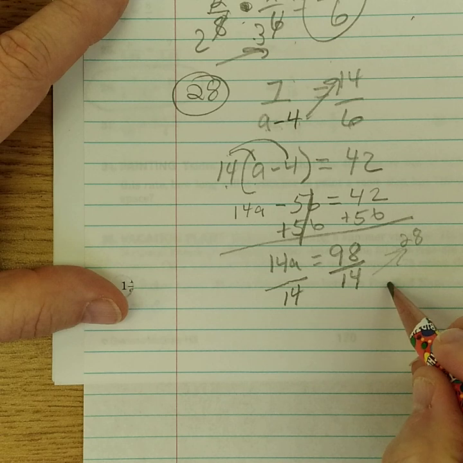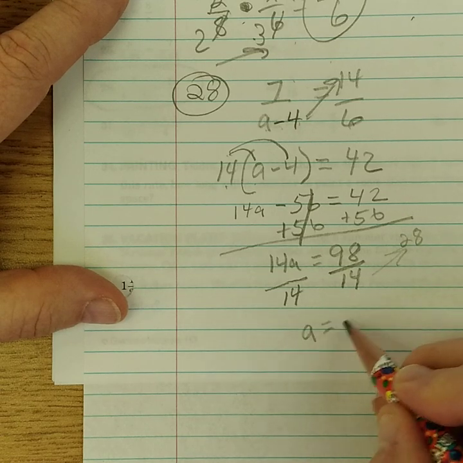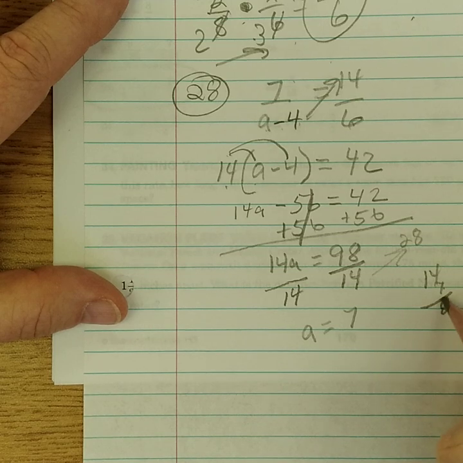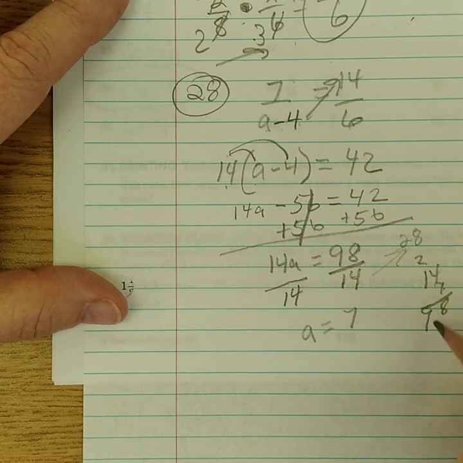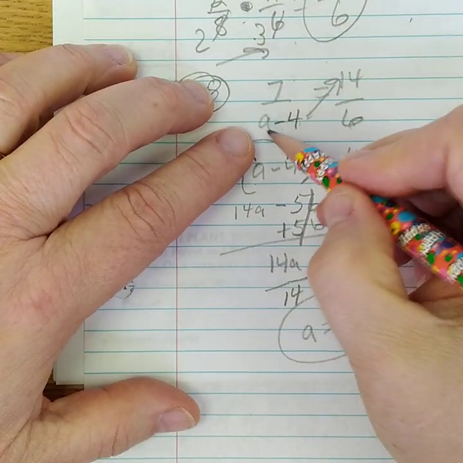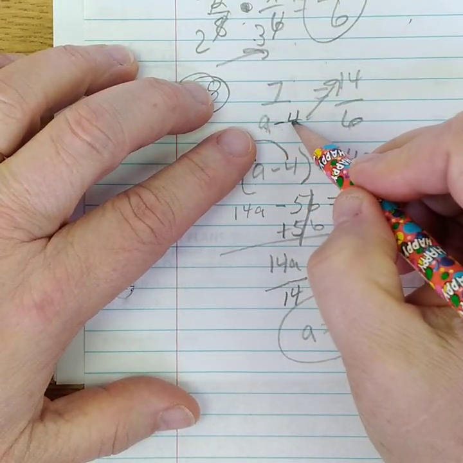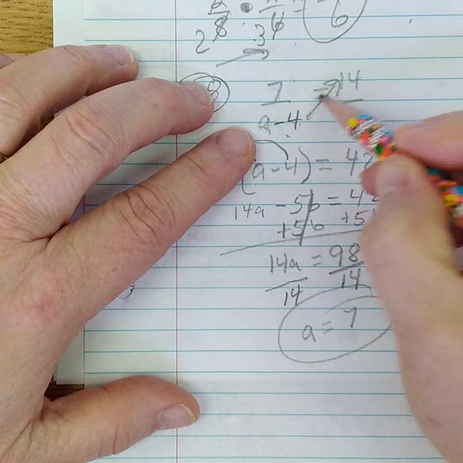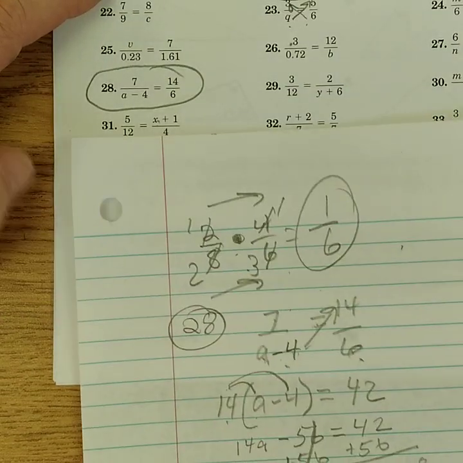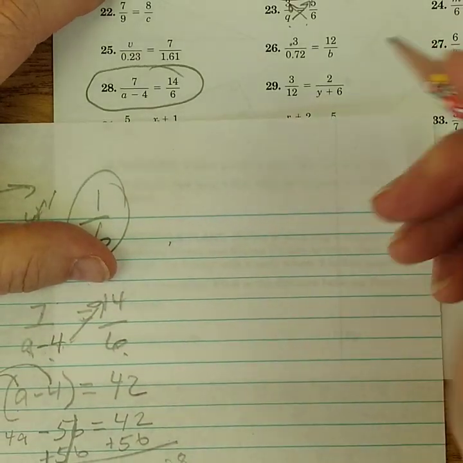So it would be 7. A equals 7, because 14 times 7 is 98. Okay? Now we're going to put 7 there. 7 minus 4 is 3. 7 over 3 equals 14 over 6. That's correct.